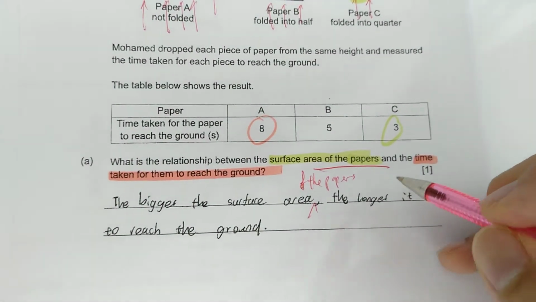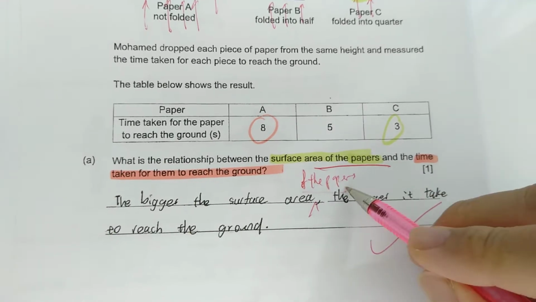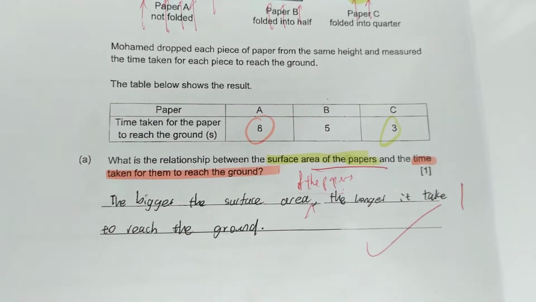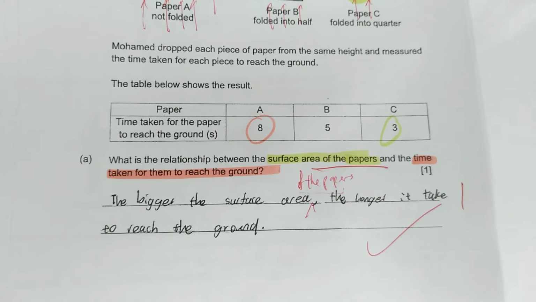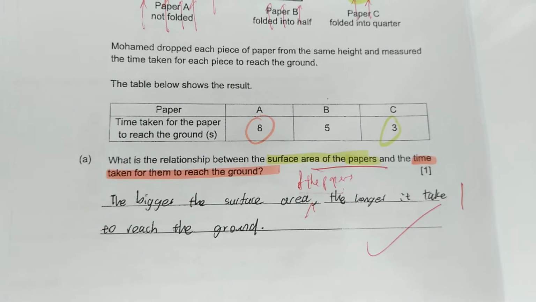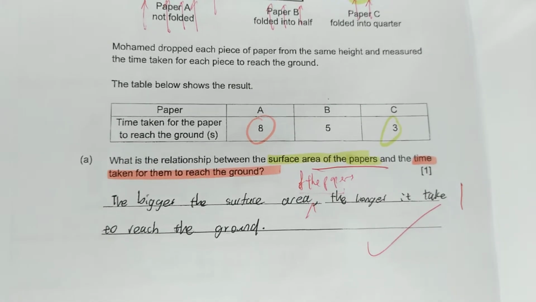I will close one eye and accept this, okay, even though I didn't write this down, because there's no other surface area in this question, so I can't misread this purposely even if I want to. So yeah, 1 mark for this.